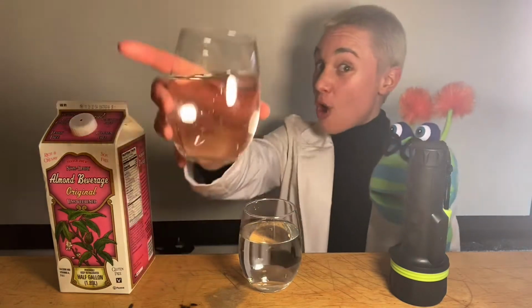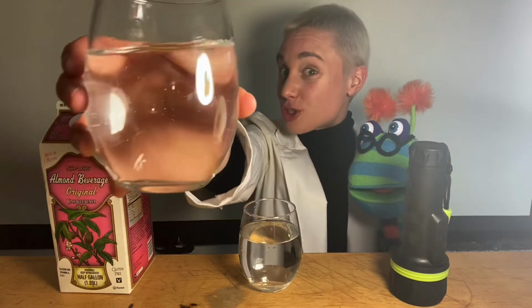So, all you need to do for this demonstration is make one transparent container your control by not adding any dust particles, and make the second transparent container your variable by adding a little bit of milk representing the dust particles in the Earth's atmosphere. Let's see what happens when we shine white light through each of them.